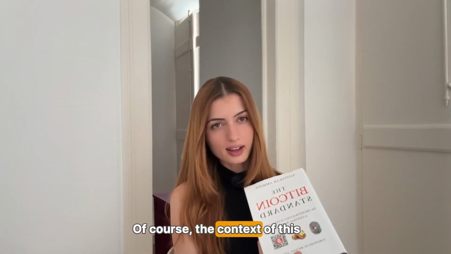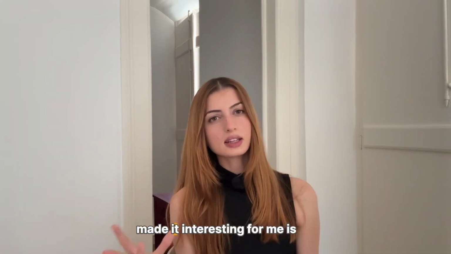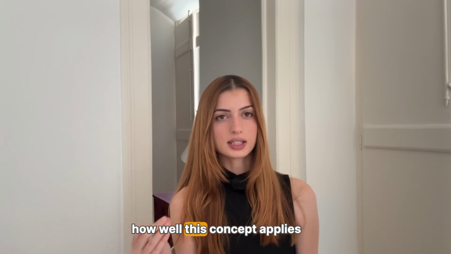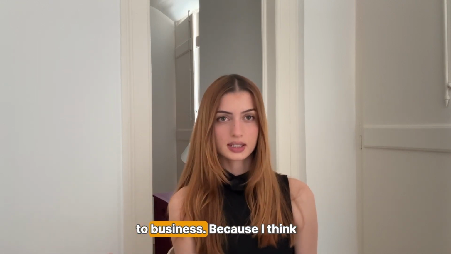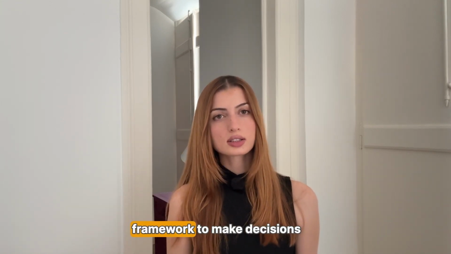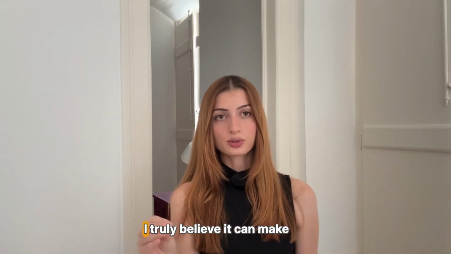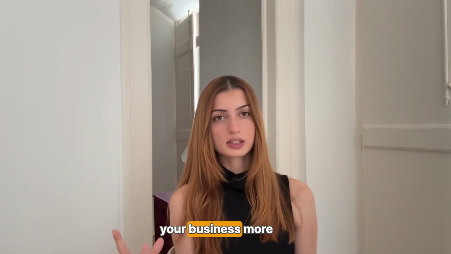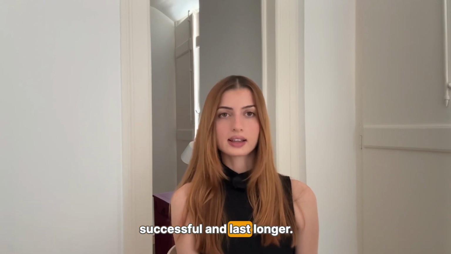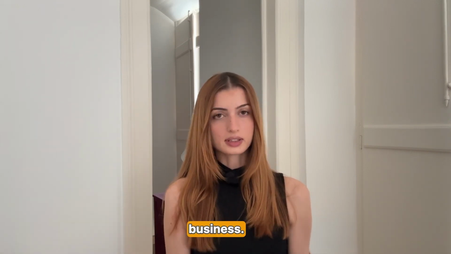Of course, the context of this book was very different because it was about the history of money. What made it interesting for me is how well this concept applies to business. Because I think if you can use this as a framework to make decisions, or even to just look at the way you make decisions, I truly believe it can make your business more successful and last longer. You can create a long-lasting business.